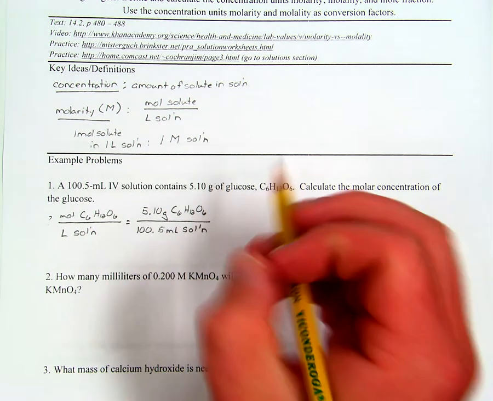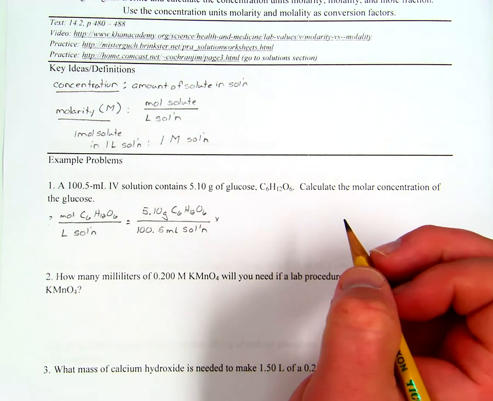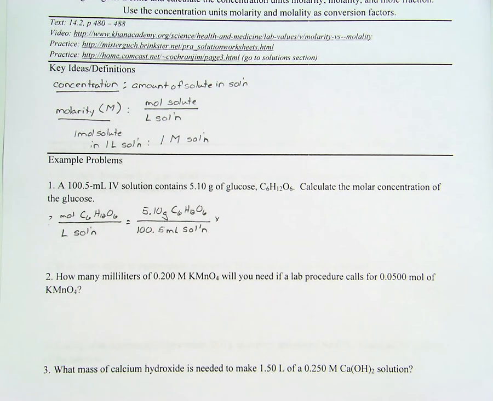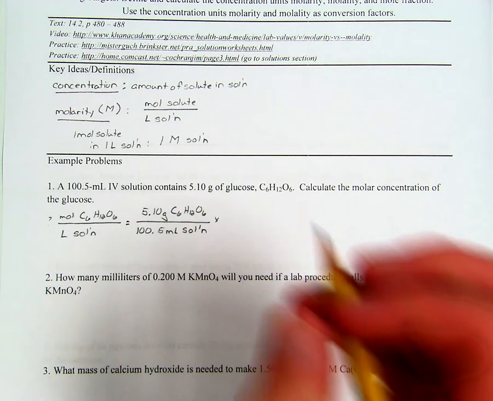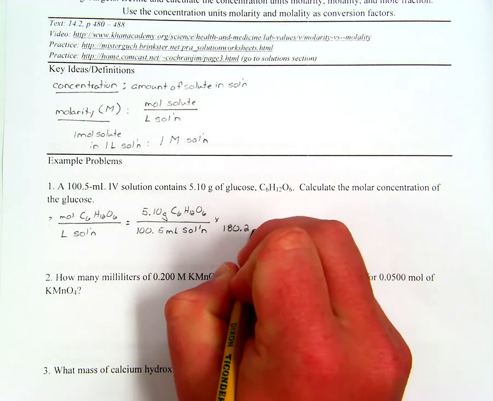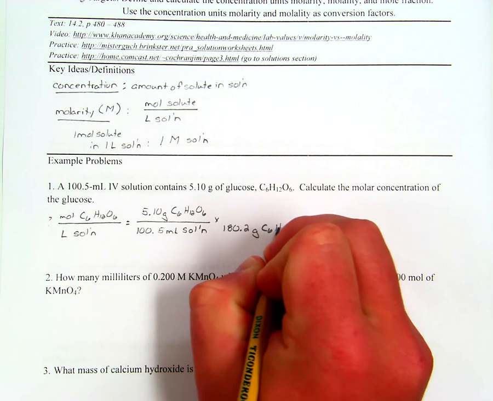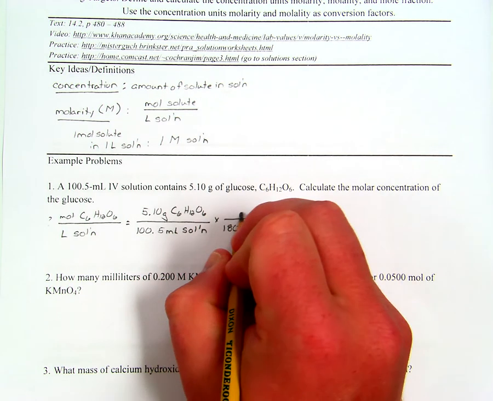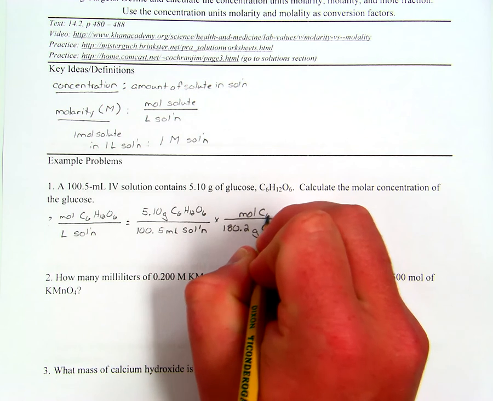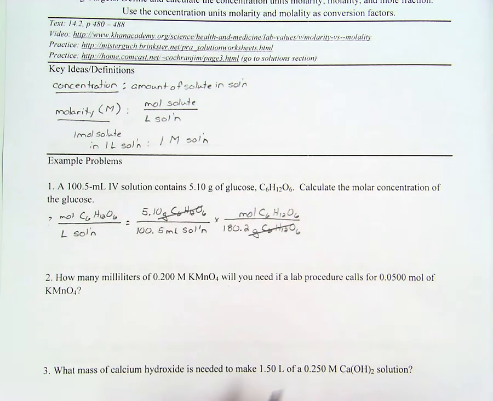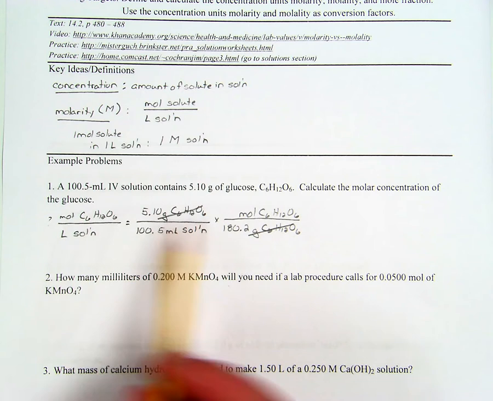We can just use a simple gram to mole conversion in order to do that. So if we have the molar mass of glucose, which happens to be 180.2 grams per mole, grams cancel, we're left in moles. Notice now our numerator units match what we're looking for.